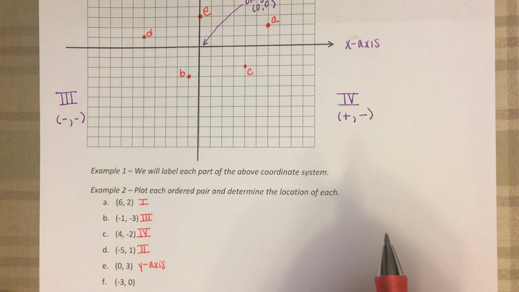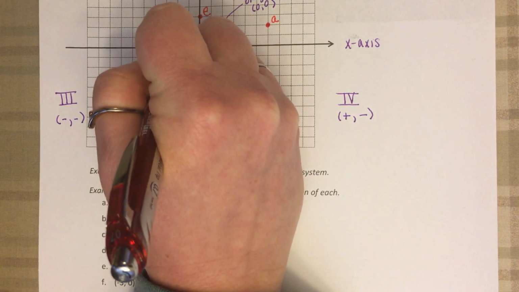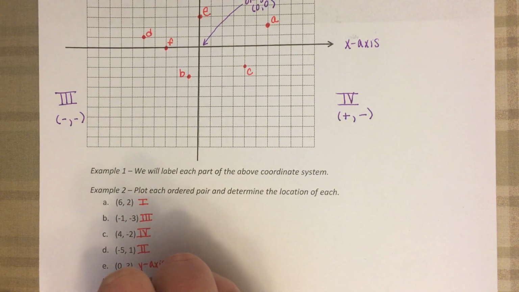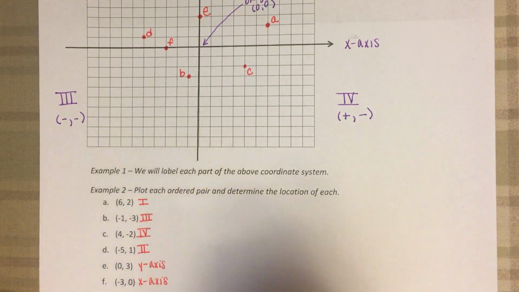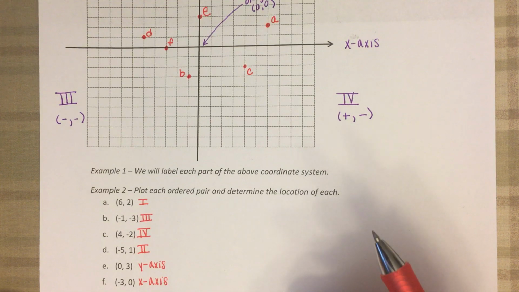Right, our other point is -3, 0. We're going to move to the left 3. We're not going to move up or down at all. So this point lands on our x-axis. Again, eventually we will call this an x-intercept as well. For right now, we just want to pay attention to the fact that there is a 0 in there. Anytime we have a 0 in there, it's going to be landing on either our x-axis or y-axis, depending on which value is 0.